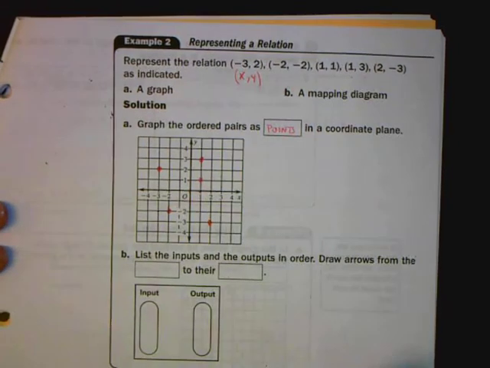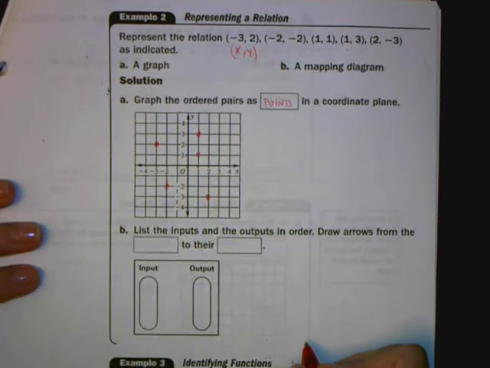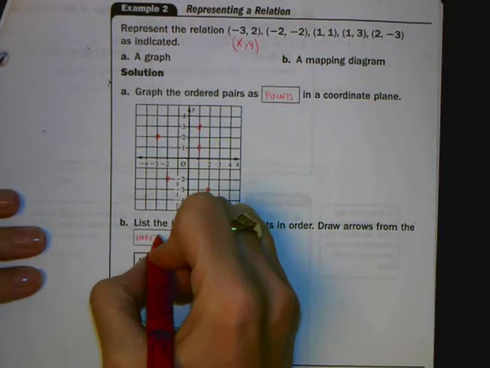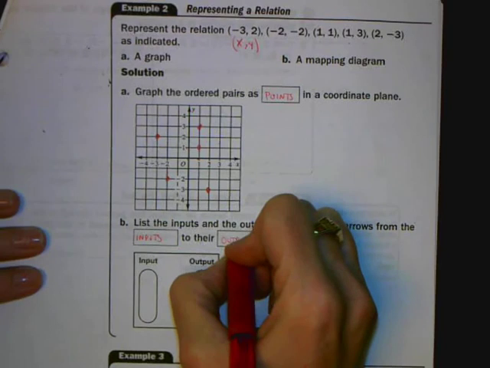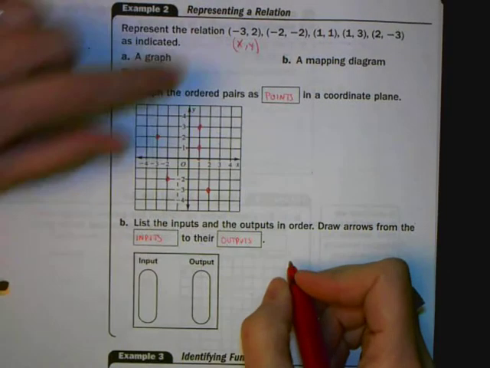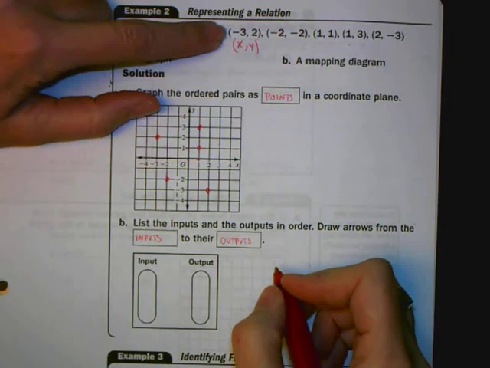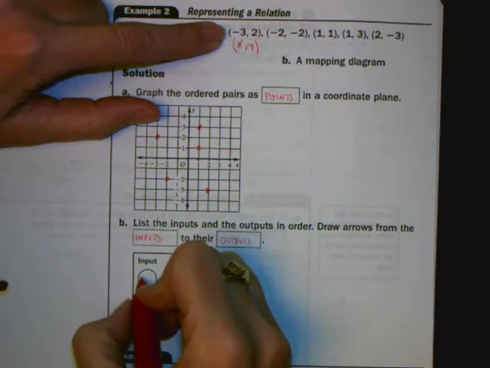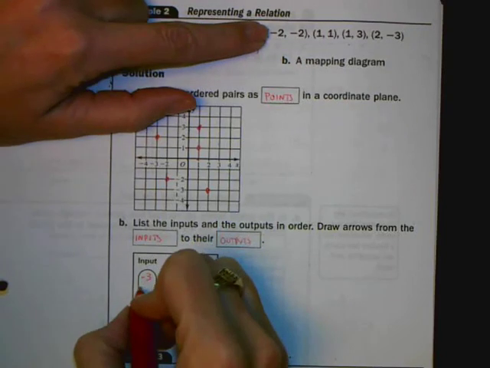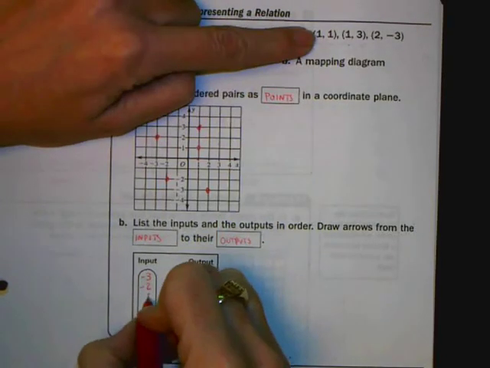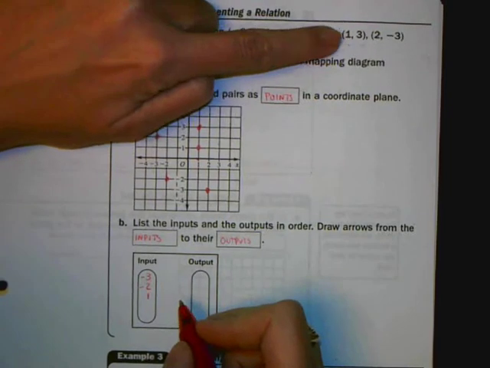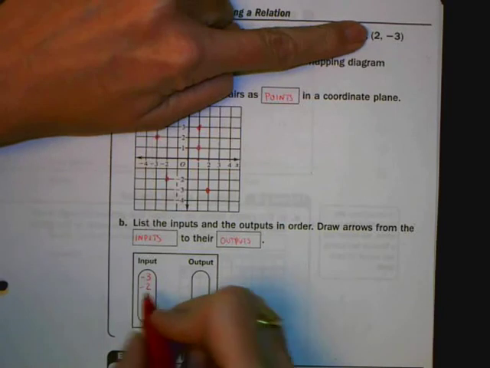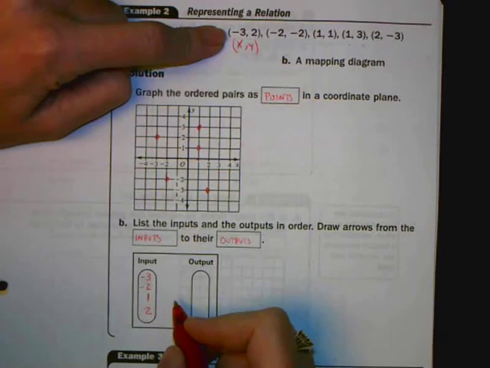Another way we can do this is using something called a mapping diagram. A mapping diagram draws arrows from the inputs to their corresponding outputs. So first, let's make ourselves a list of all the numbers that we're going to put in to our function. We put in -3, we put in -2, we put in 1. I don't have to list 1 twice. We put it in twice, but I'm just listing out the specific individual numbers we put in. And the last number we put in is a 2. So there's 4 different numbers that we put in.